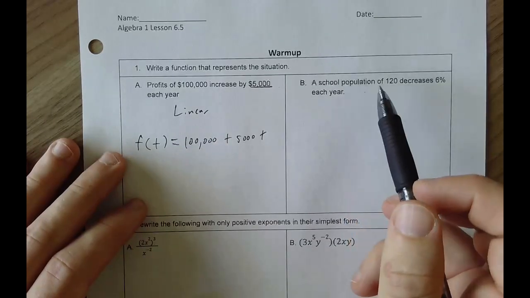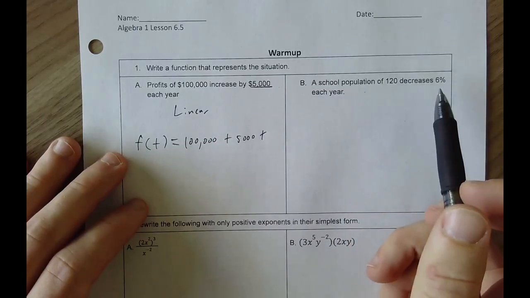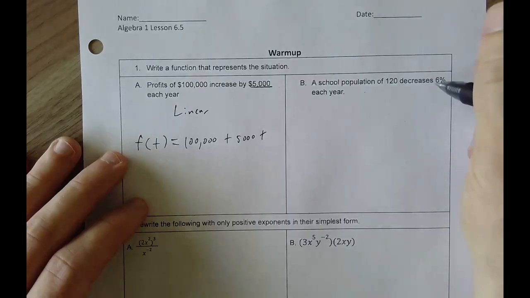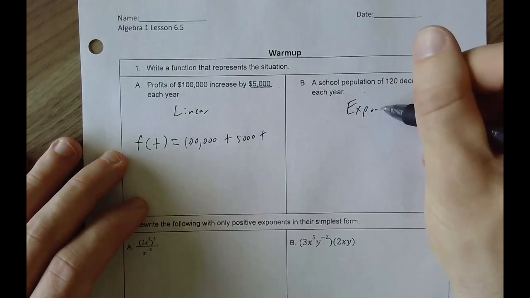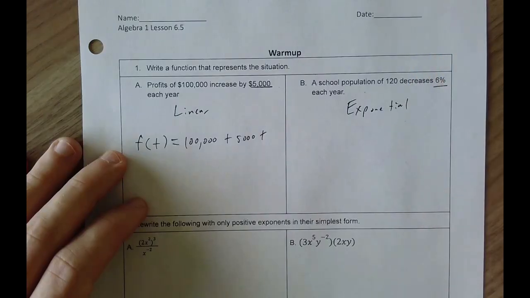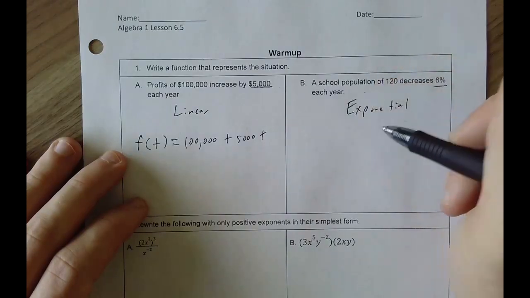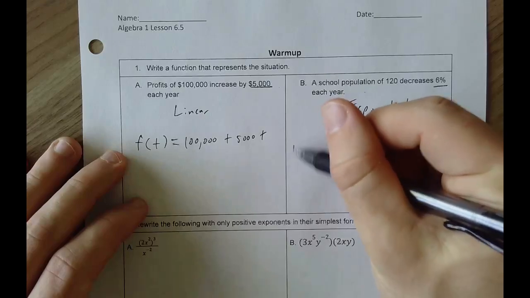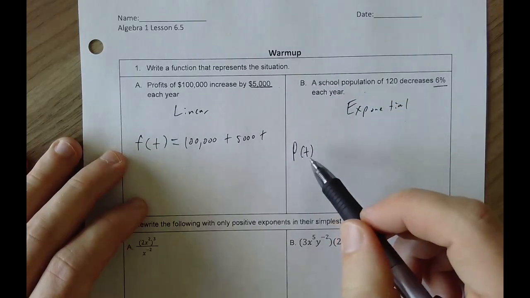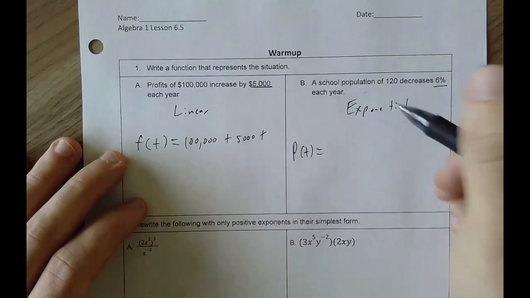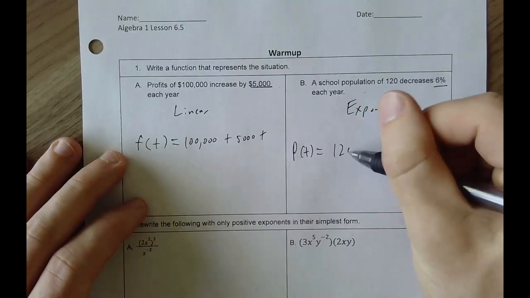A school population of 120 decreases by 6% each year. Okay, so that 6% indicates that this is exponential, right? If we have a percentage increase or decrease, it's going to be exponential. So if you remember from last class, now your letters can be whatever you want them to be. I'm going to use p of t because p for population, right? T for time. We need our initial amount, which is 120, and we are decreasing.